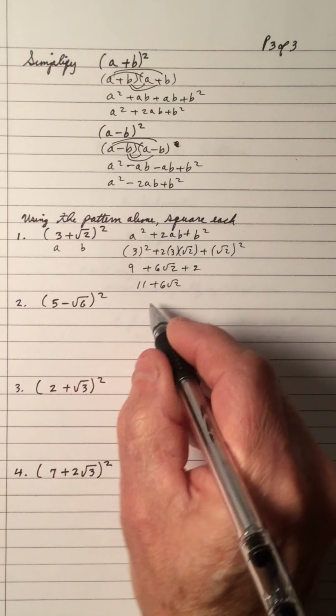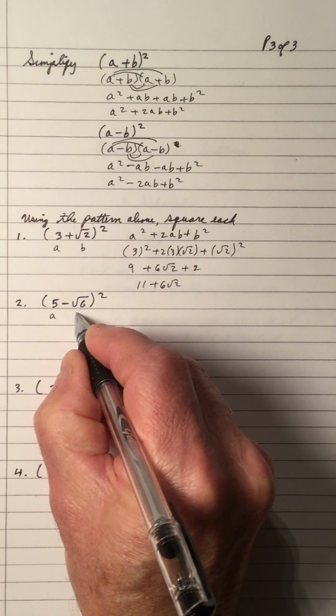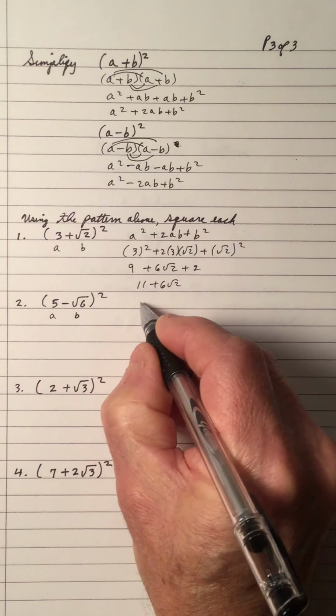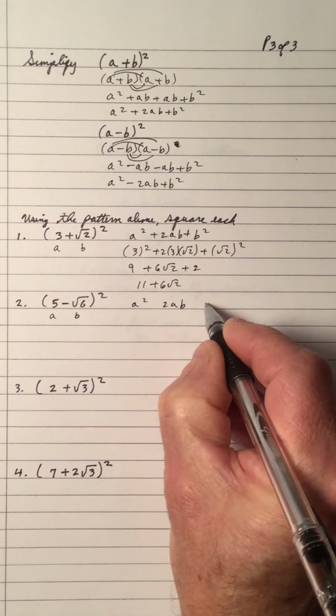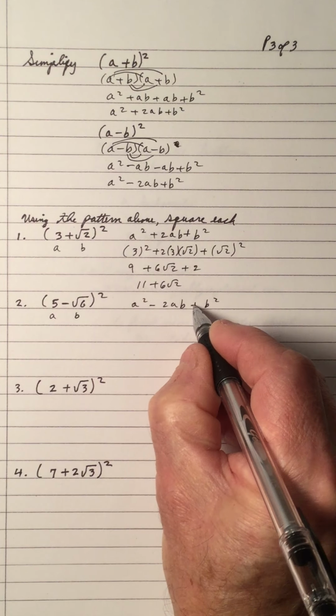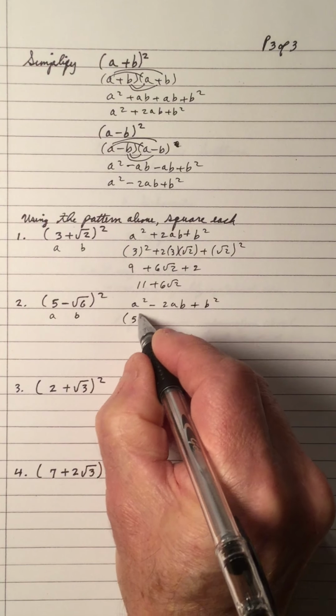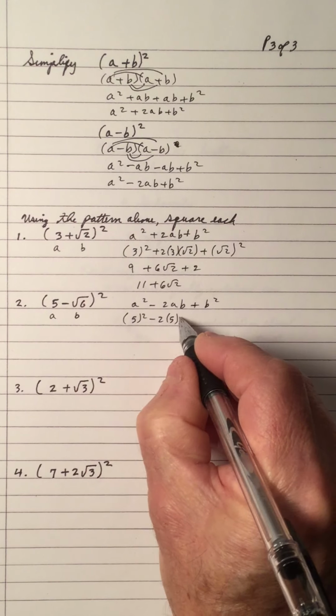And you're squaring again. So the pattern, A is 5, B is root 6. So it's an A squared, 2AB, B squared, that's a minus, and that's a plus. So A is 5. B is root 6.